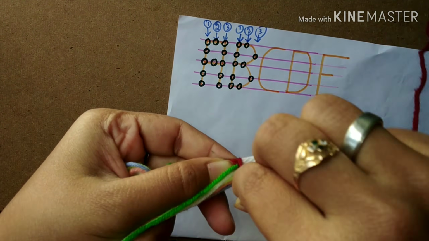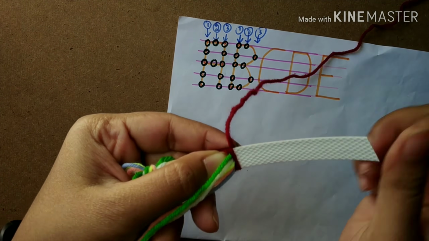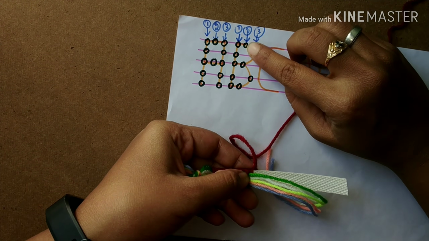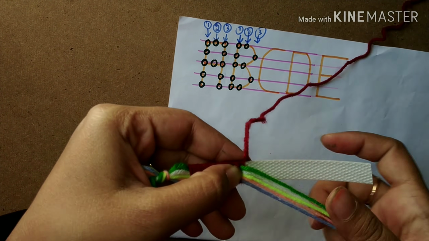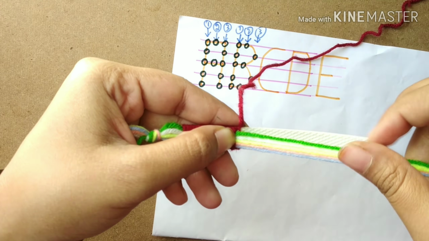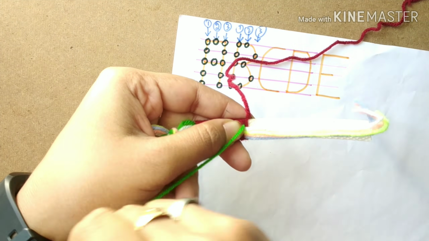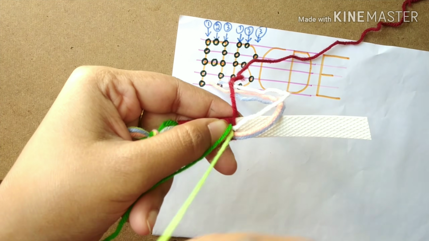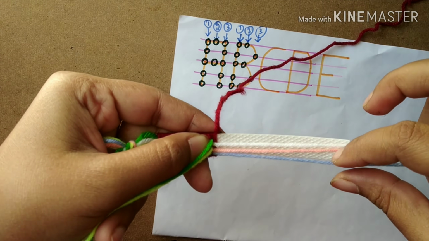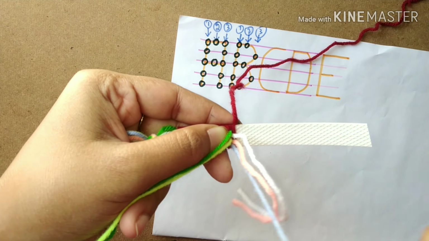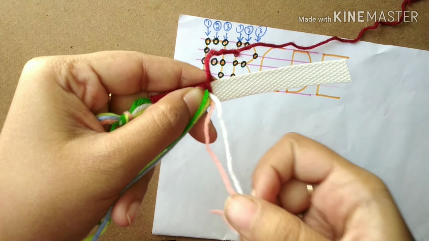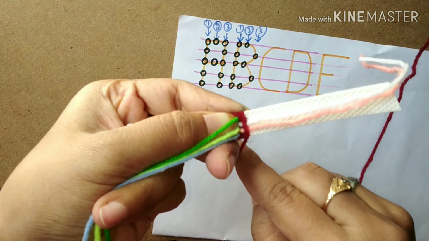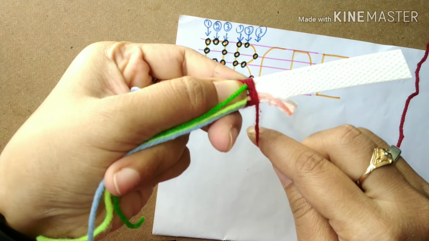So as the first position, we have all the 5 threads. We have kept all the 5 threads away, and in back for the second position, we have 1, 3 and 5. So taking away the 1, that is green, 3, that is radium, and 5, that's violet. Putting the 2 and 4 threads intact, I'm weaving it twice.